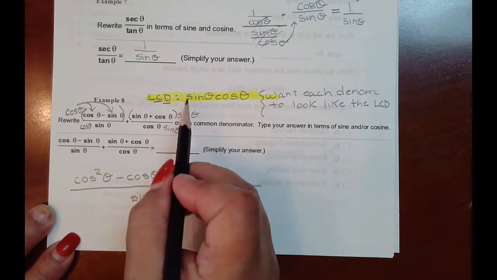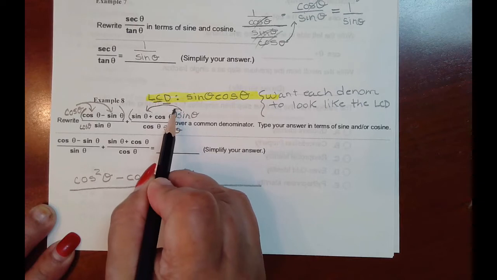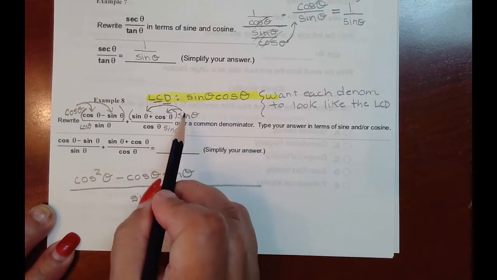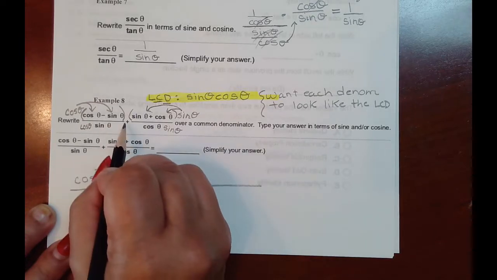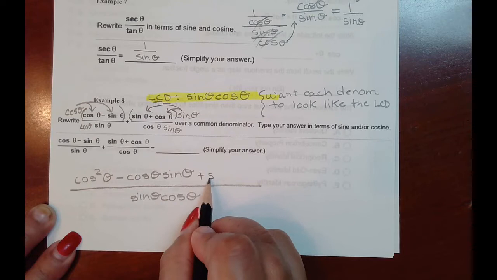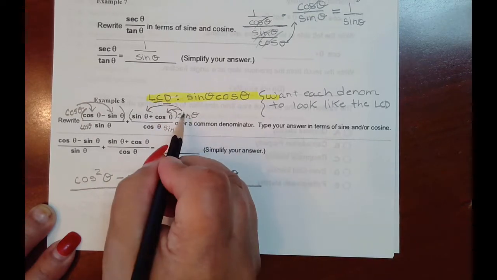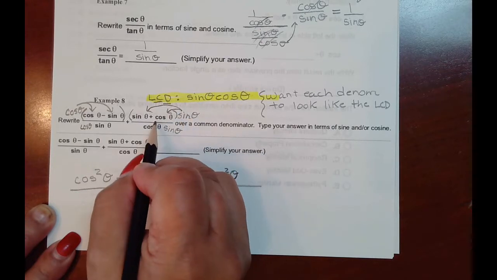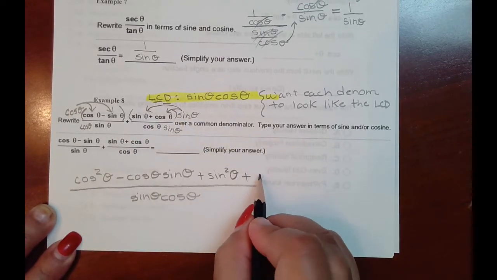Okay, then this other one, I'm distributing sine into both of these terms that are in the parentheses. So it would be sine times sine, sine squared. And that is a positive in front. So it would be sine times sine with a positive applied, sine squared. Okay, then it would be sine times cosine with a positive applied, positive out here.